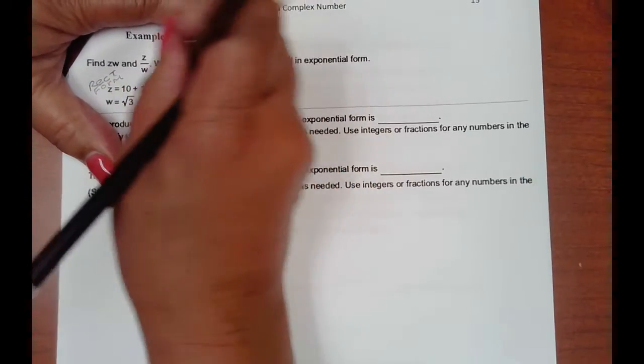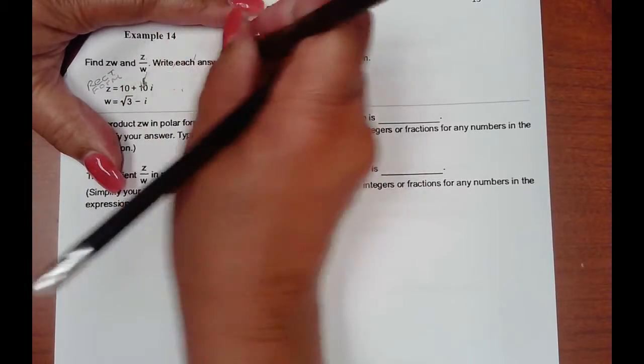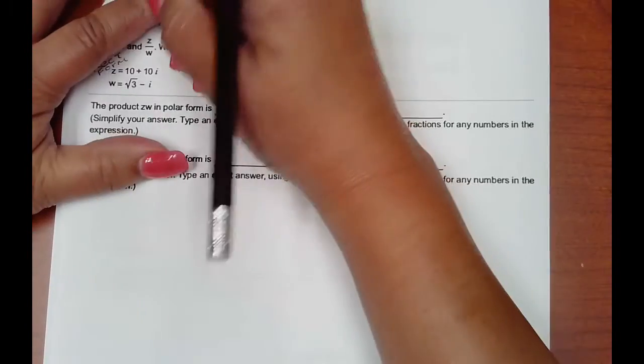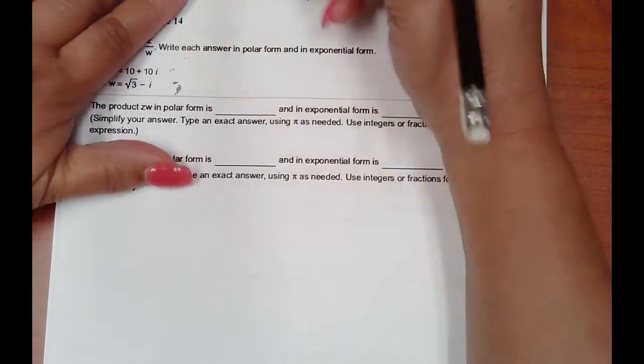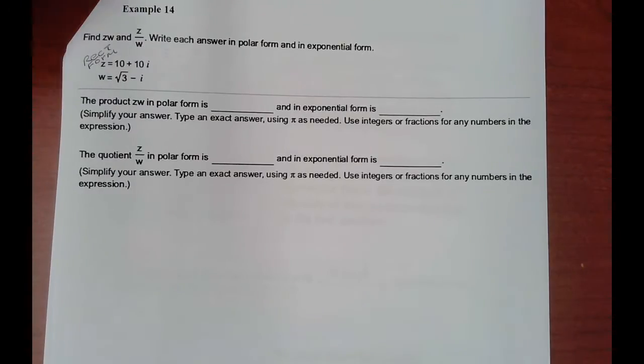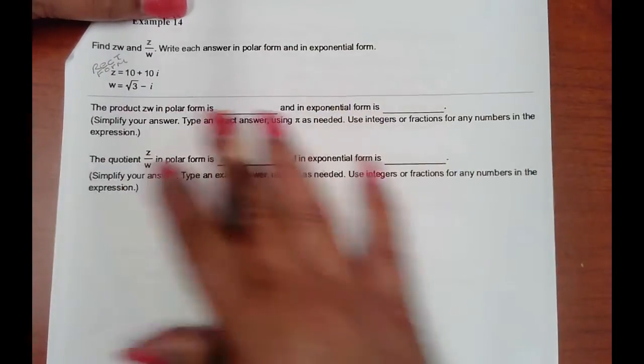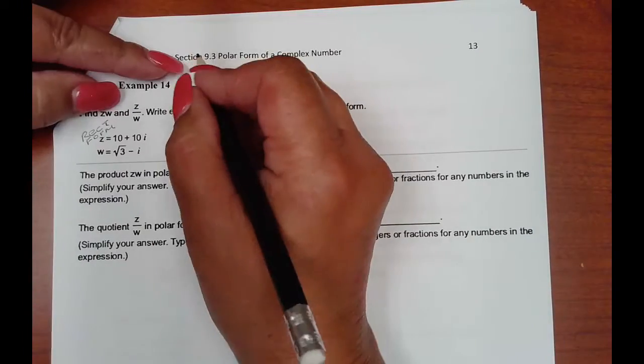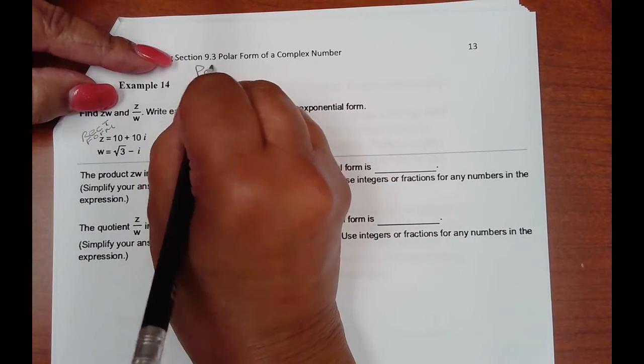So this is actually a double problem. Not only do you have to use the new formulas that we just learned for finding products and quotients, but you're also going to have to put this in polar form. So we're going to have to use the space as best we can here. Let's first get these in polar form.